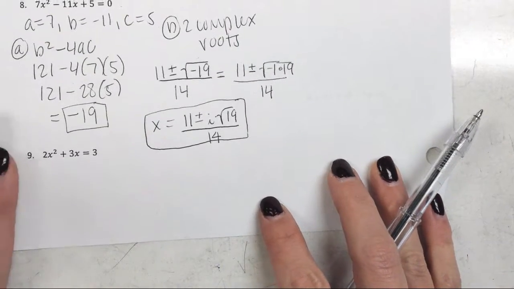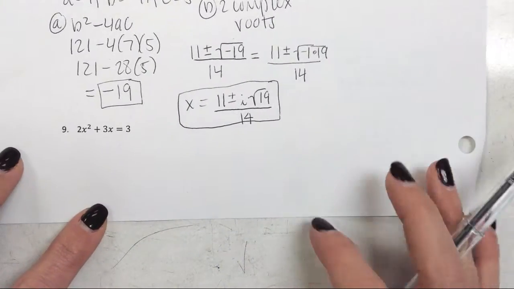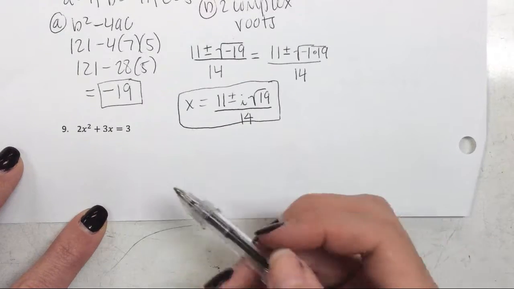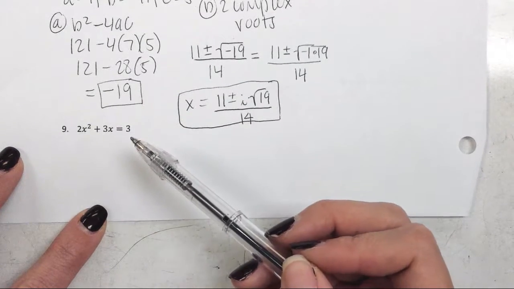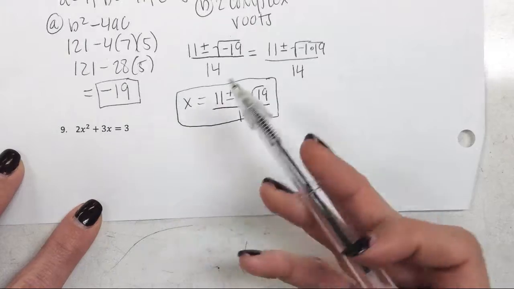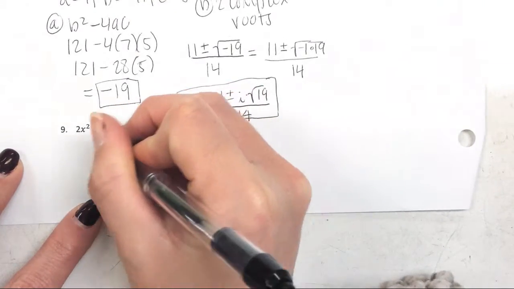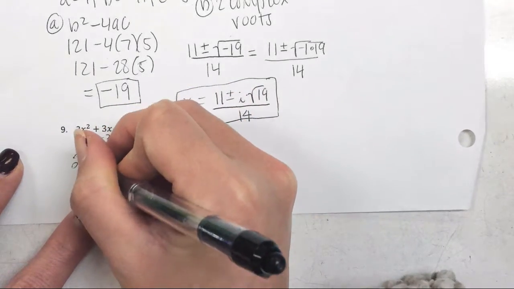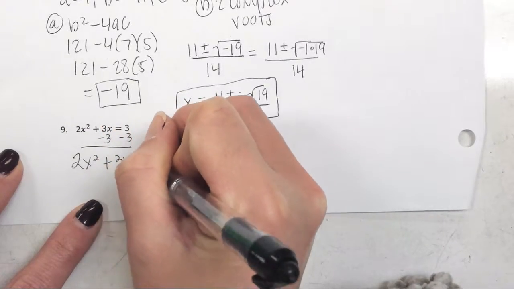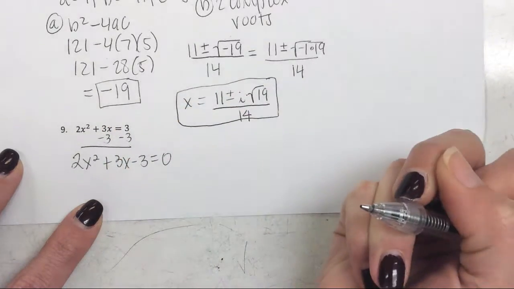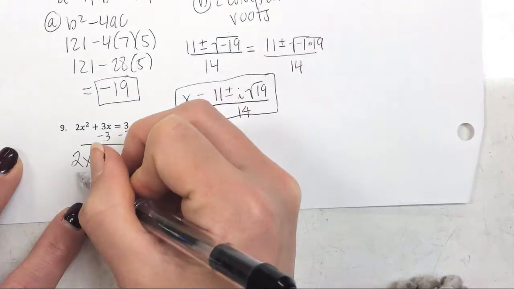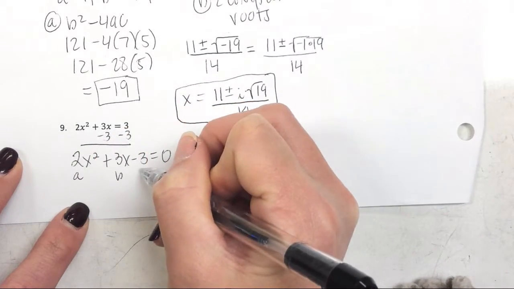Alright, last one. Before we do anything in this one, we have to put it in standard form, meaning that everything has to go on the left and it has to be set equal to 0. So we're going to start by subtracting 3 from both sides. Now that it's in standard form, identify our A, B, and C. That's going to be 2, 3, and negative 3.